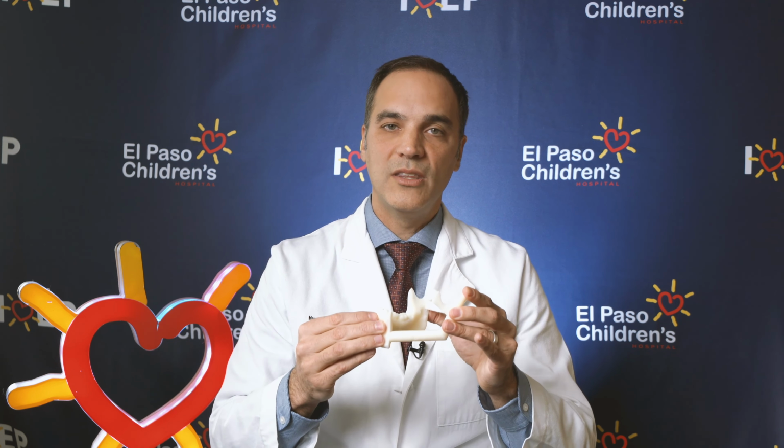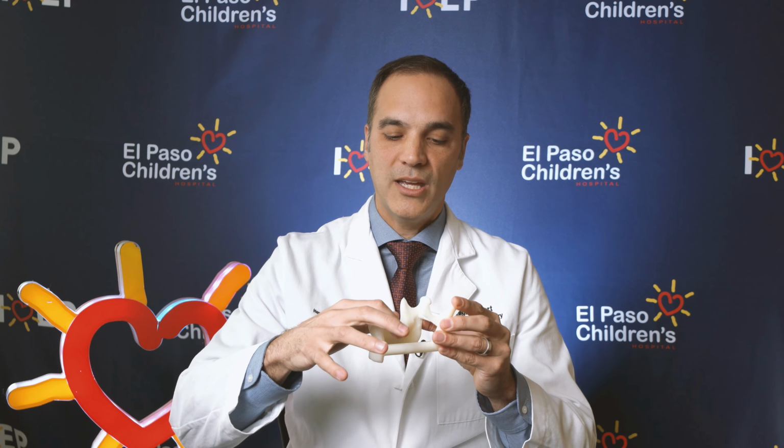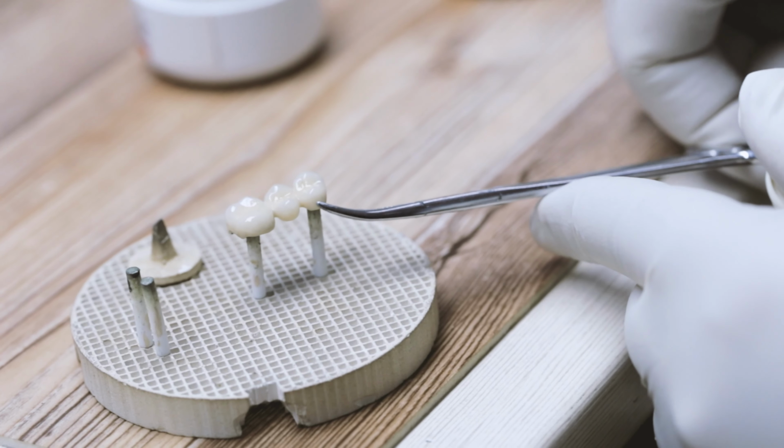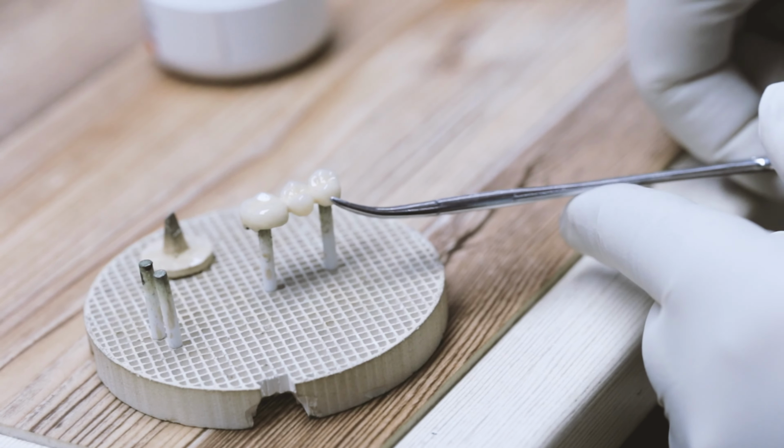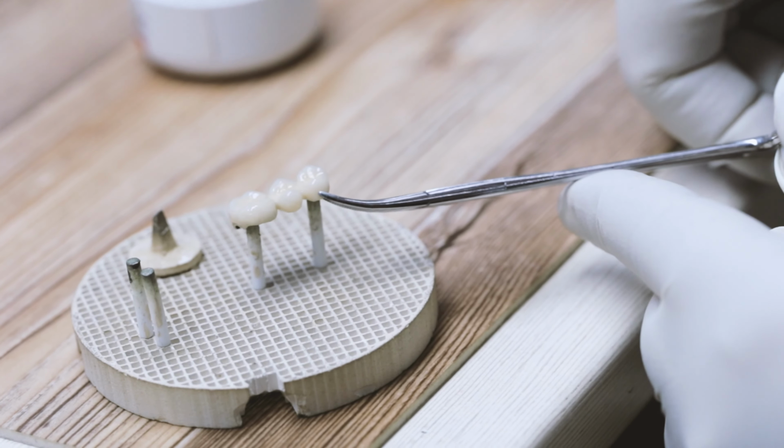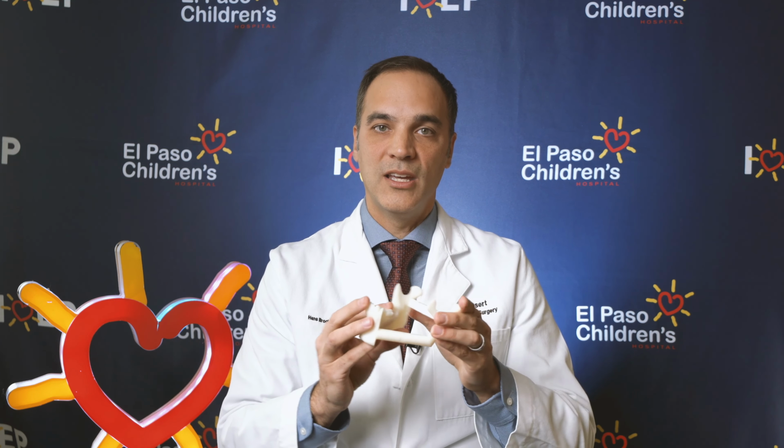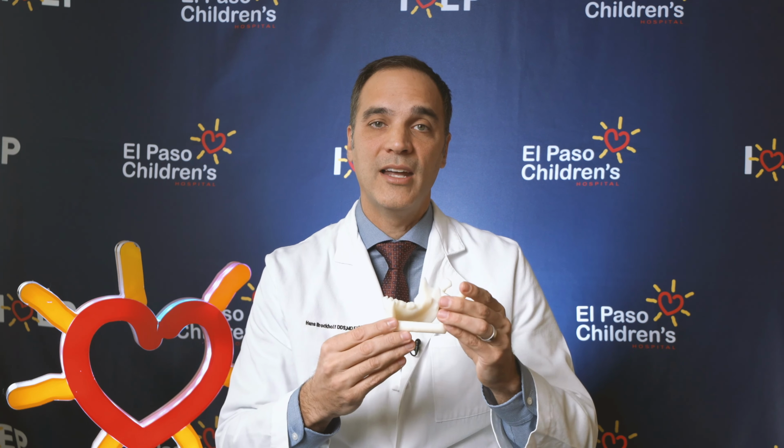And one of the really unique things about this is we can put implants into this leg and we can mount teeth on there. So not only does he get a new jawbone, but he also gets teeth in the area so that later he can go and start chewing and enjoying his life in a way that he had experienced before.